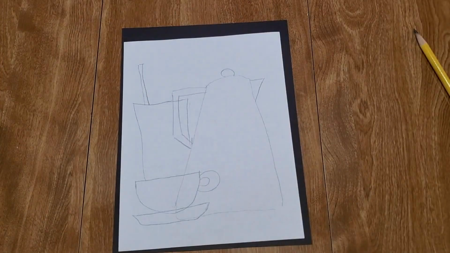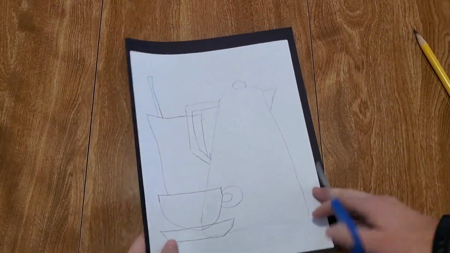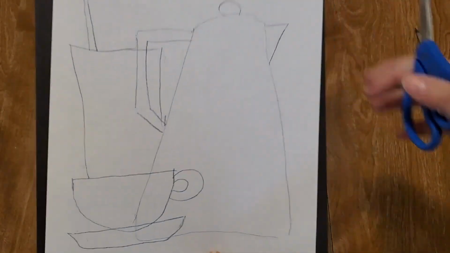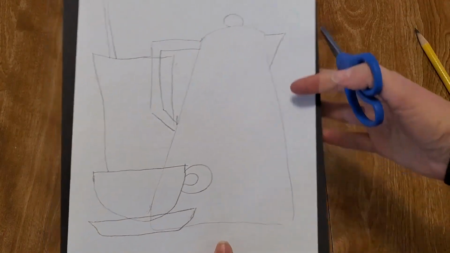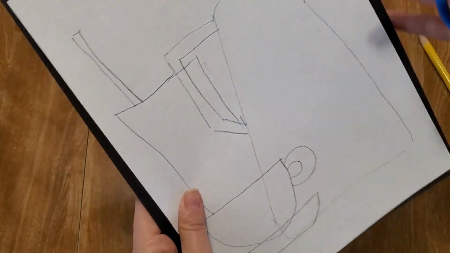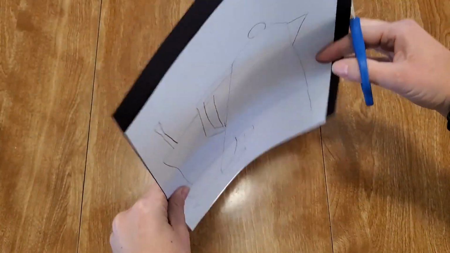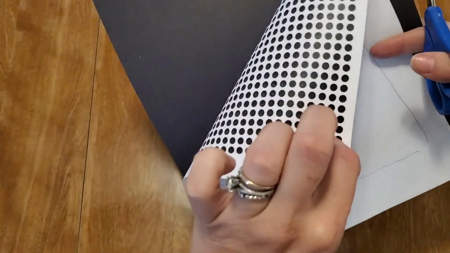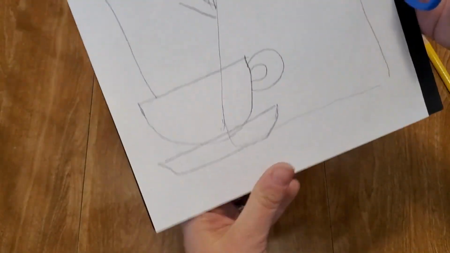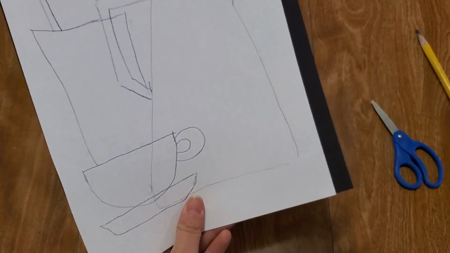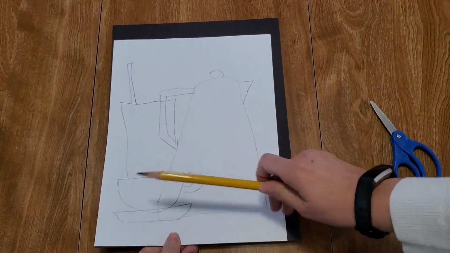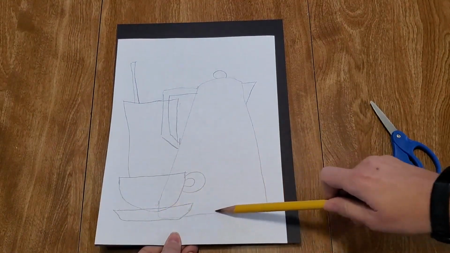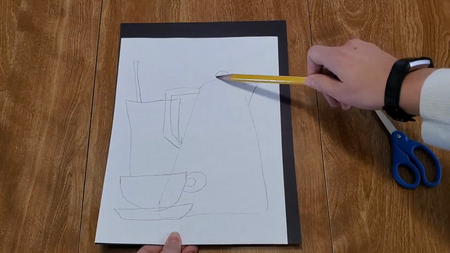Now you should have your drawing on the back of your dotted paper. It should be pretty big, taking up most of the paper. So I'm going to overlap my black paper and my dotted paper. And I'm going to cut around the outer line. So if you think of this as one giant shape, I'm going to cut around just this outside line.